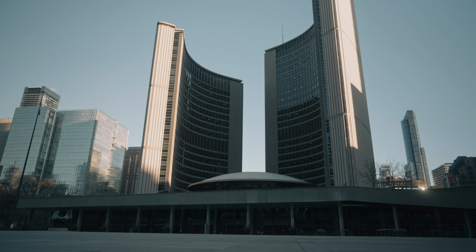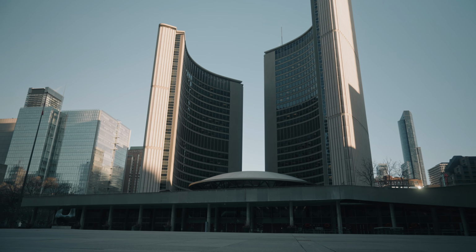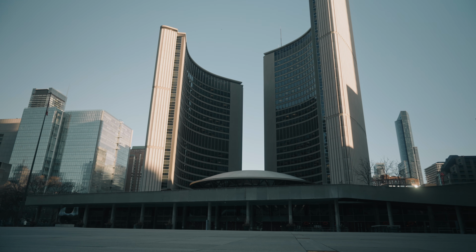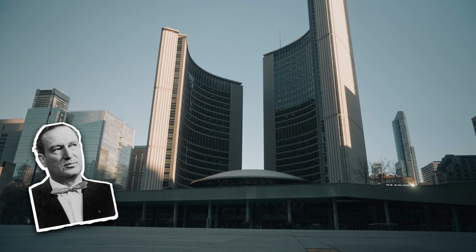Okay, let's do another example from start to finish. I'll go through the nitty-gritty and I'll talk through my thinking and how I do it. We have this cool city hall in Toronto that's very brutalist. Fun fact, it was designed by a Finnish architect named Viljo Revell.